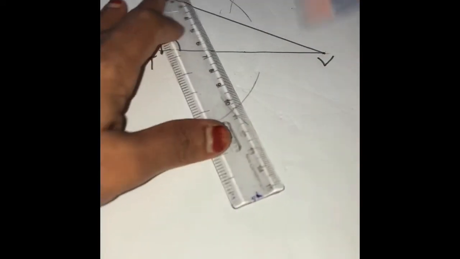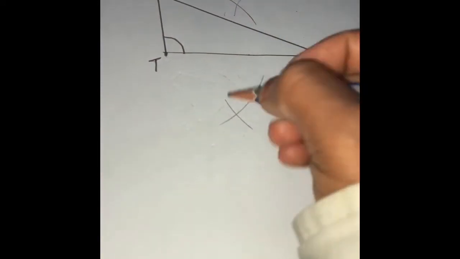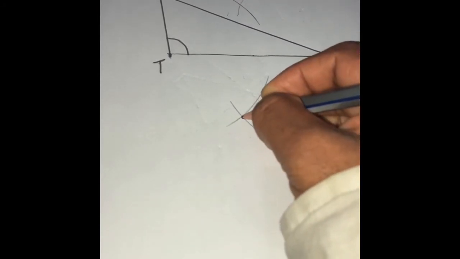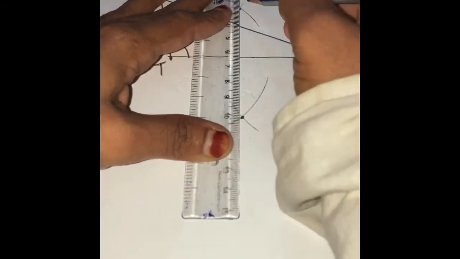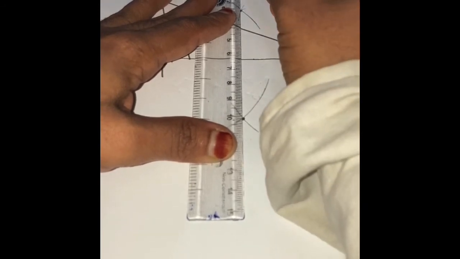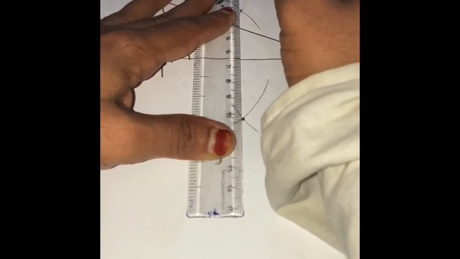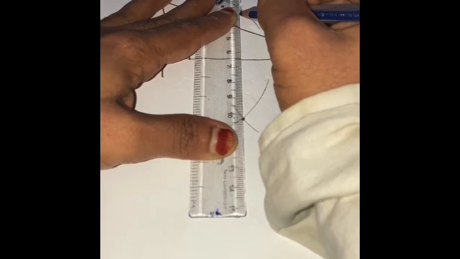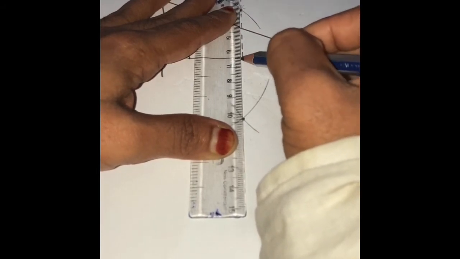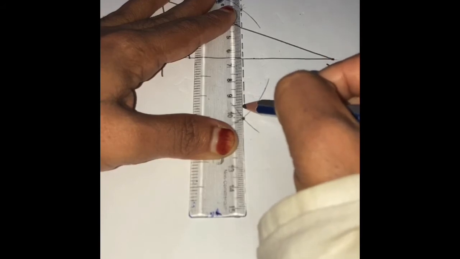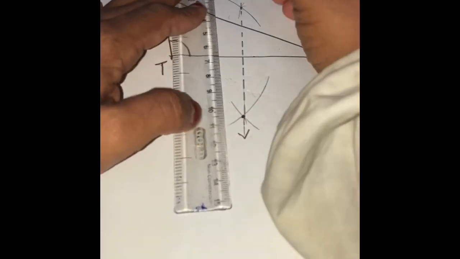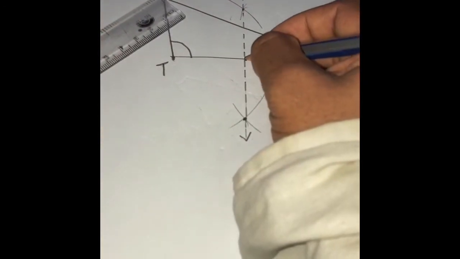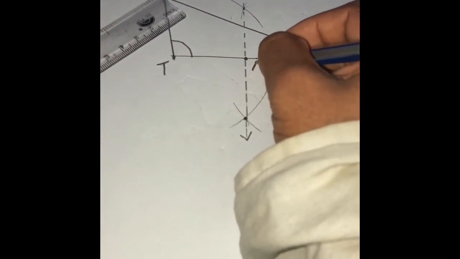Okay, so I am cutting, I already cut. Then where both the arcs intersect, highlight that. One point intersected here and one point intersected here, join this. Now children, as I said, this perpendicular bisector is only helpful for me to find the midpoint of the segment. So I am just joining this, and where the perpendicular bisector is intersecting the side TV, that will be the midpoint.